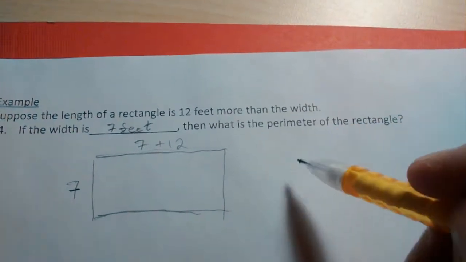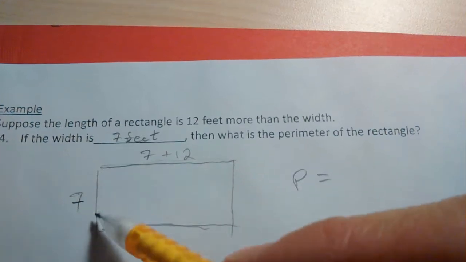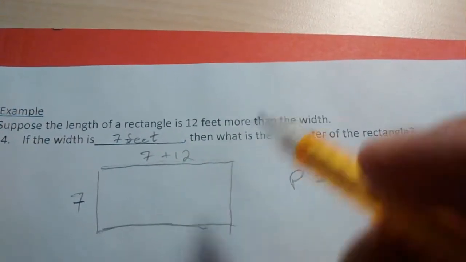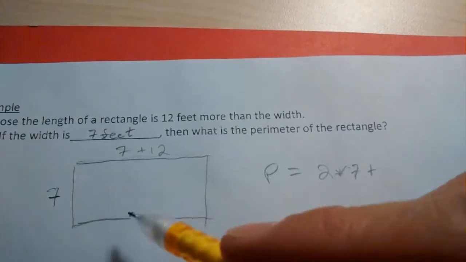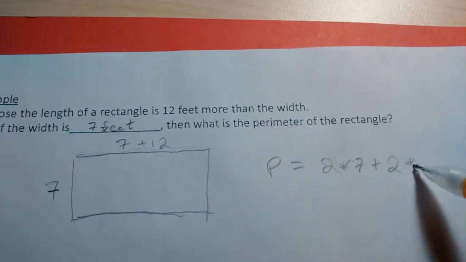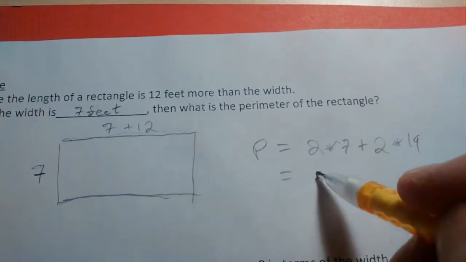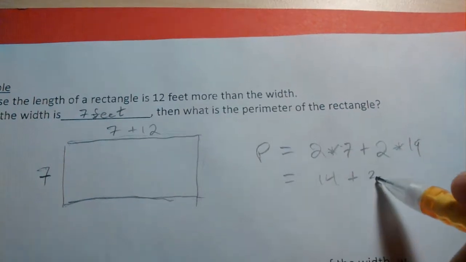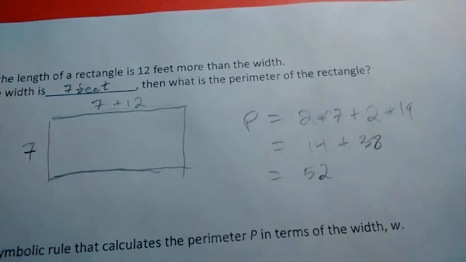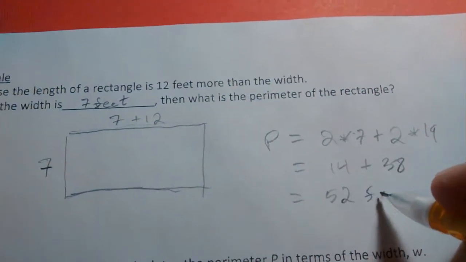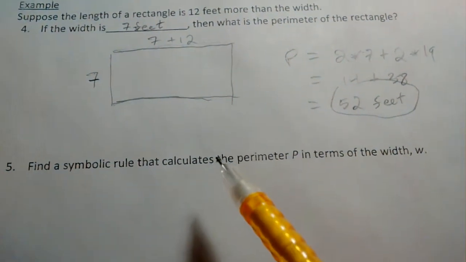So the question is, what's the perimeter? The perimeter is all the way around. So it would be 2 of those added to 2 of those. You could write it this way: multiply 2 widths added to 2 lengths. So that's 14 plus 38, which is 52 feet. All right.